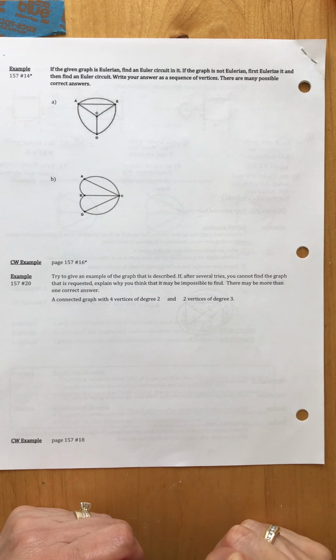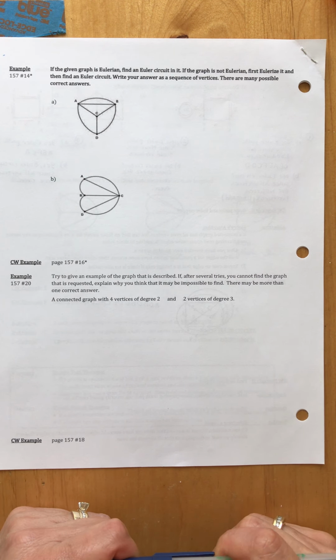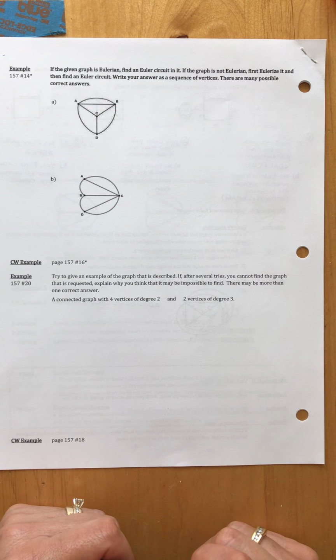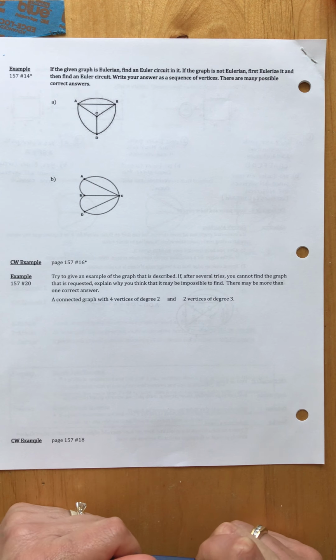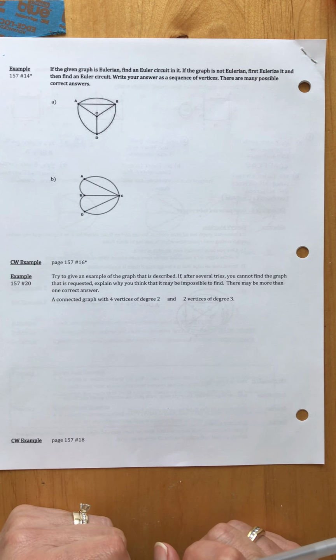Welcome back to section 4.1, page 6. If the given graph is Eulerian, find an Euler circuit in it. If the graph is not Eulerian, first Eulerize it and then find an Euler circuit. Write your answer as a sequence of vertices. There are many possible correct answers.